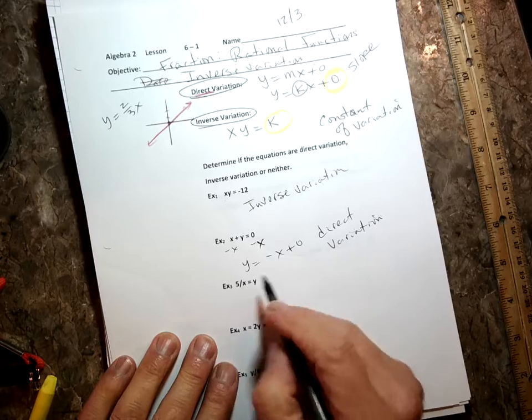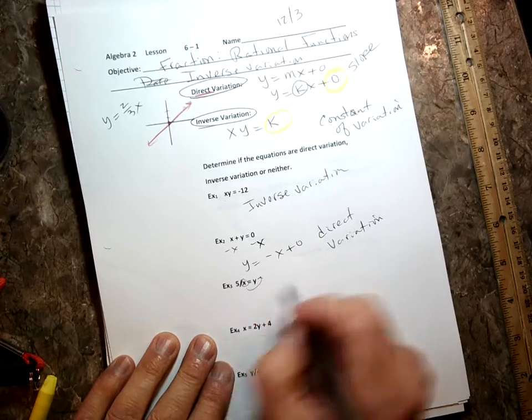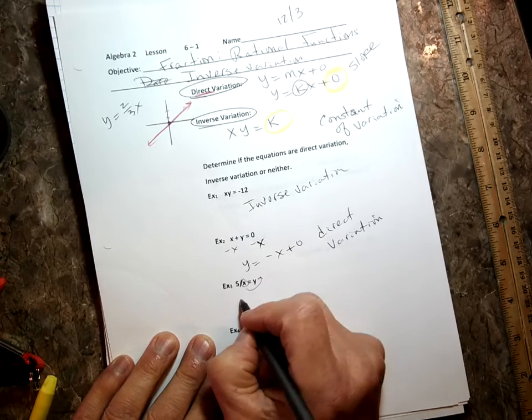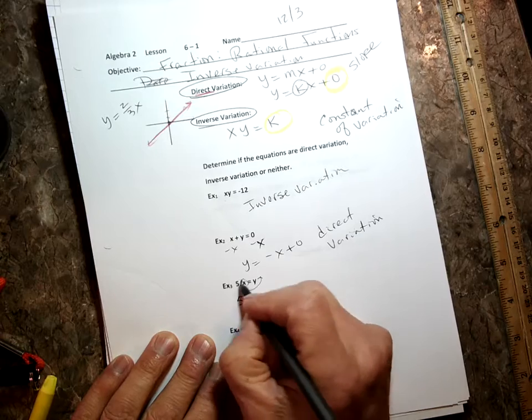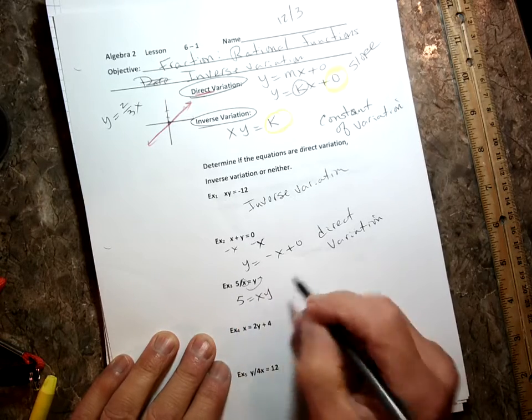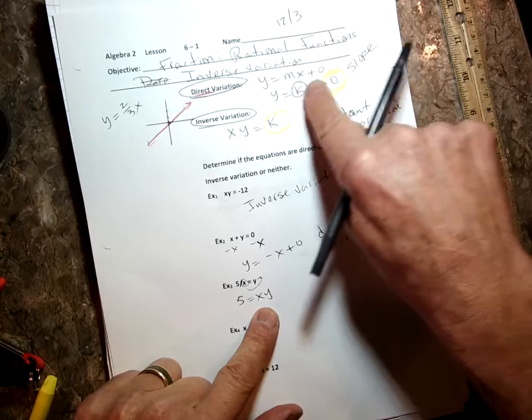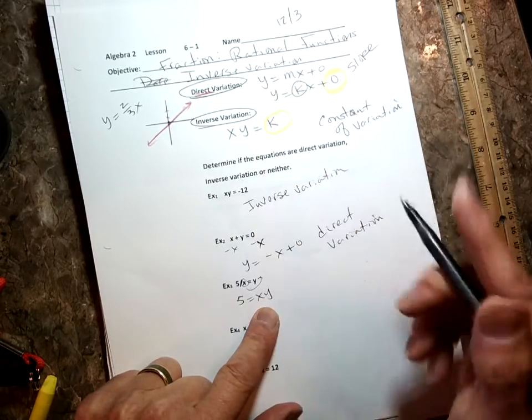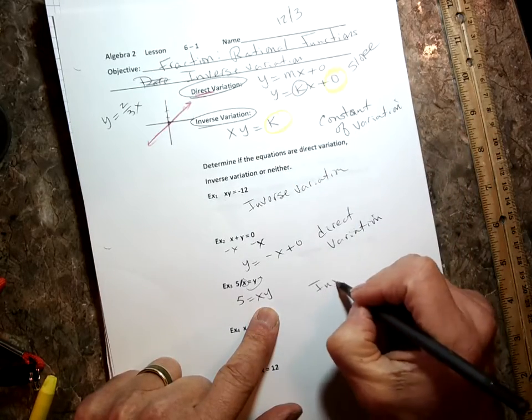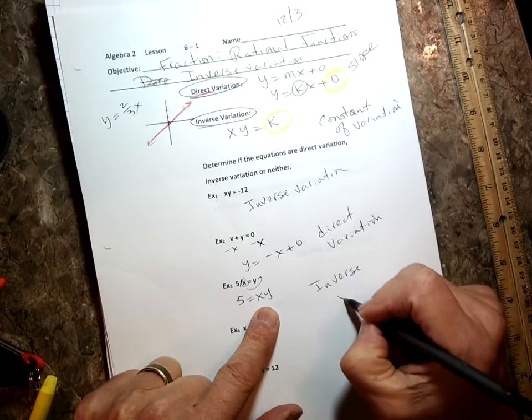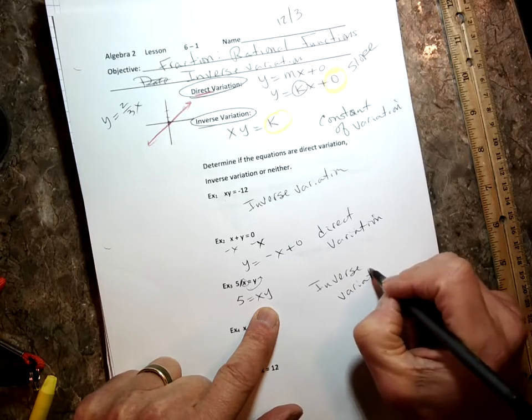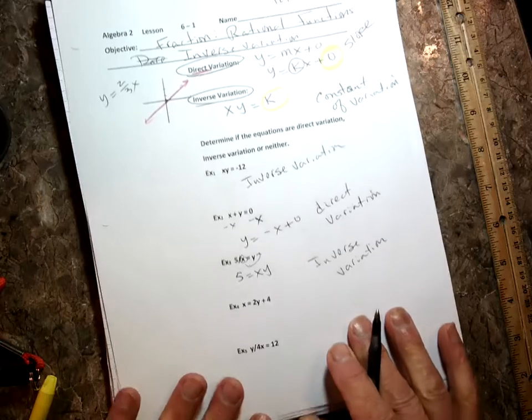5 over x. Let's see. If I multiply up by x, let's see if I solve this. Multiply both sides by x. I'd have a 5 equals, well, an xy. That looks like it's the same as an inverse variation, right? That's an inverse variation. What times what makes 5?